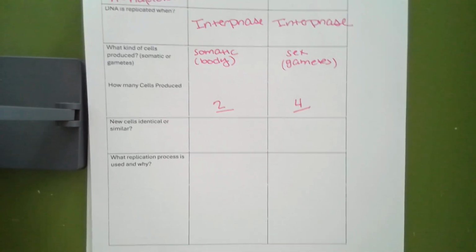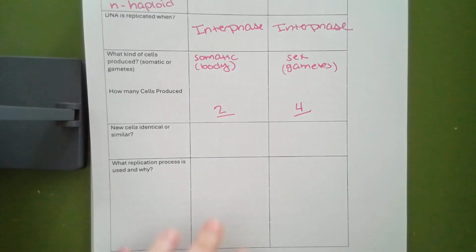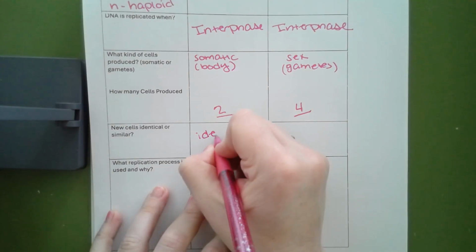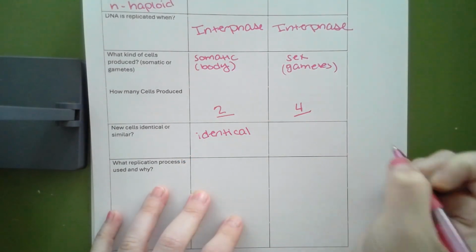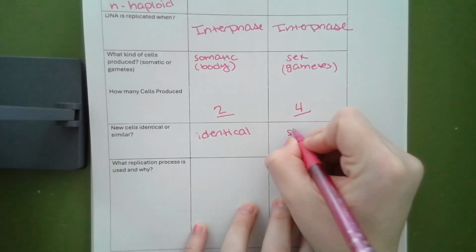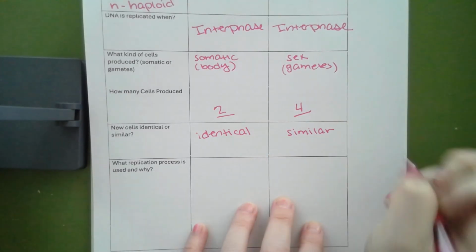All right, are the new cells identical or similar in mitosis? Identical. We clone them, baby. What about meiosis? Similar. Sisters, not twins.